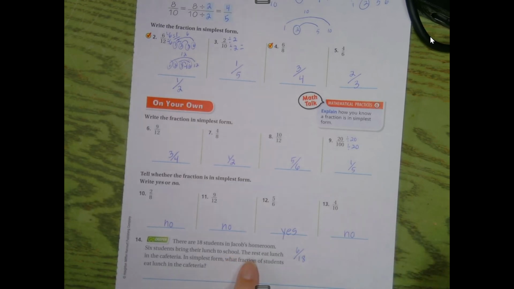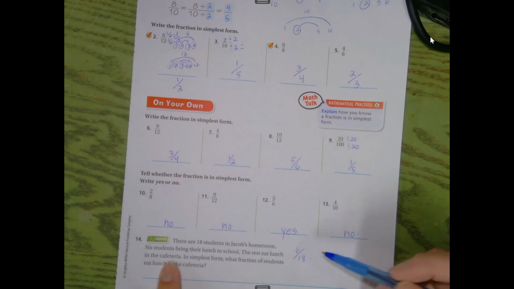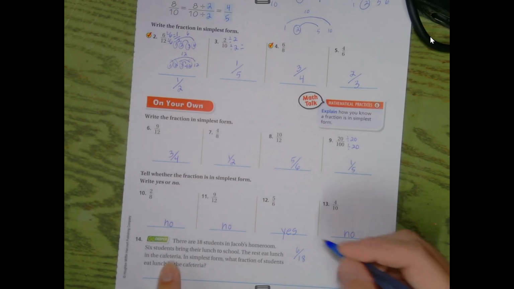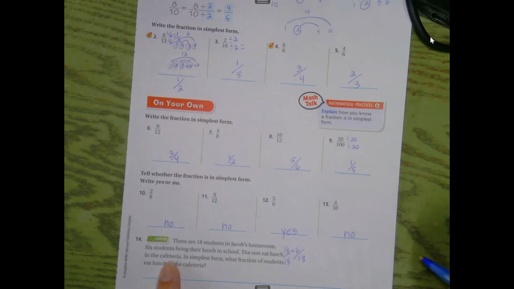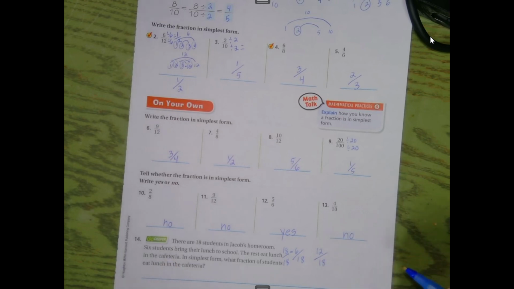The rest eat lunch in the cafeteria. So to get from 6/18, we've got a whole of 18/18, and we're going to subtract that to get 12 out of 18. That's how many are in the cafeteria.